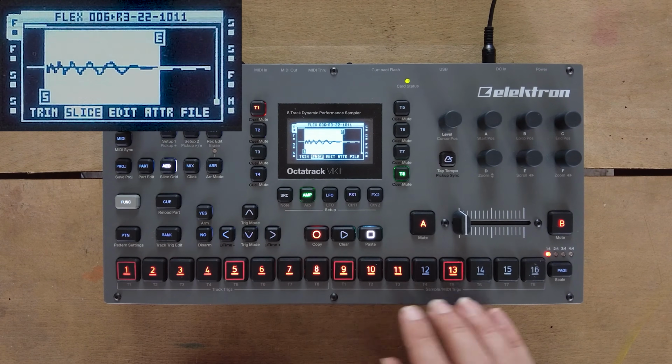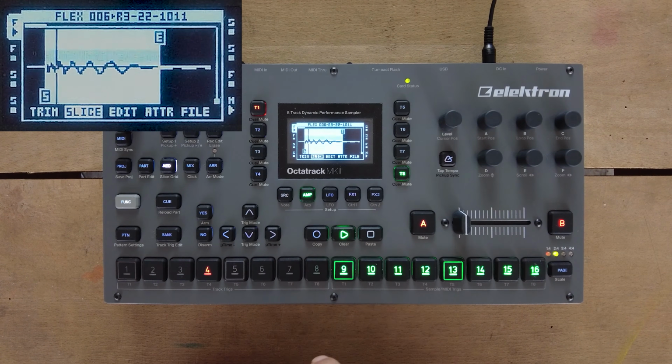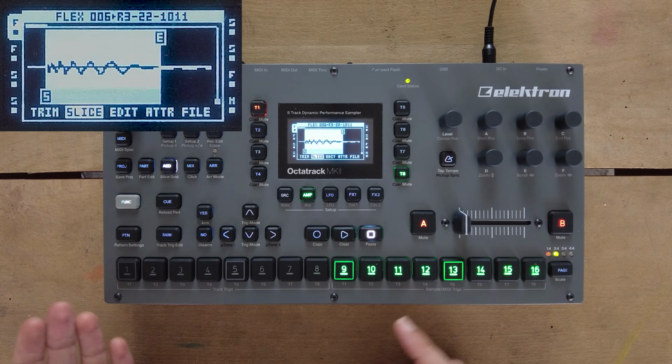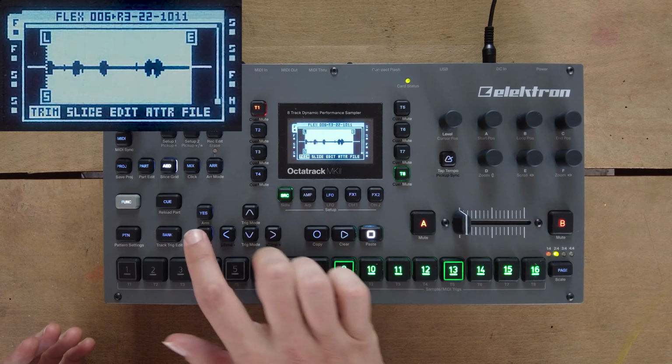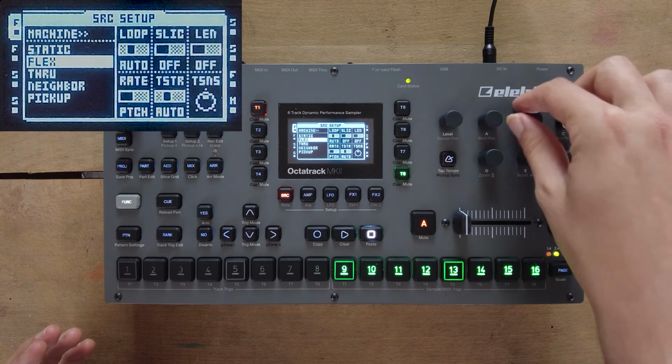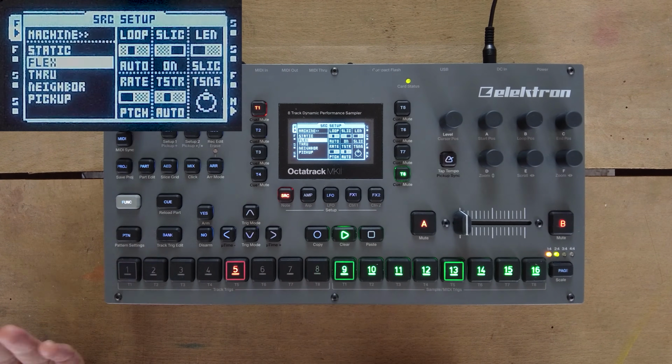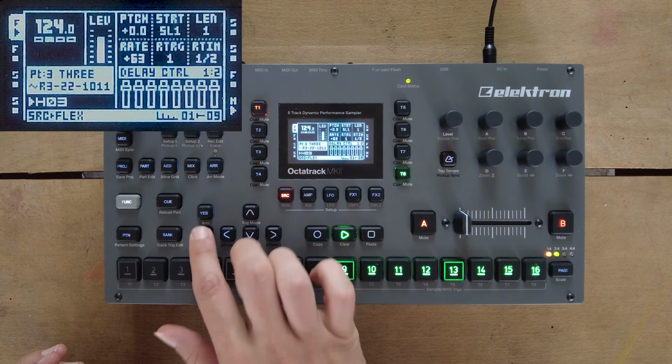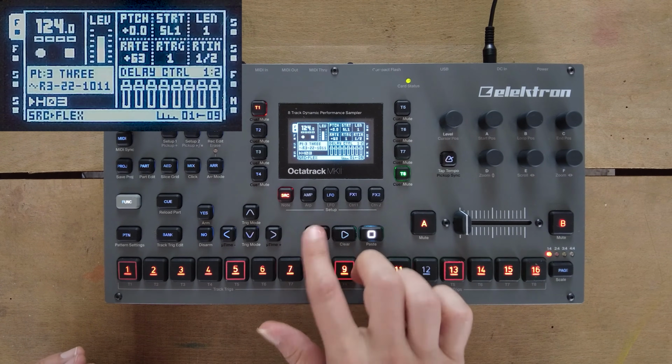If I enter 16 triggers here, what I'm going to hear is just the same slice being played over and over again. I'm going to have to turn slice on here, but it leads to the same result. Sounds like I missed one.